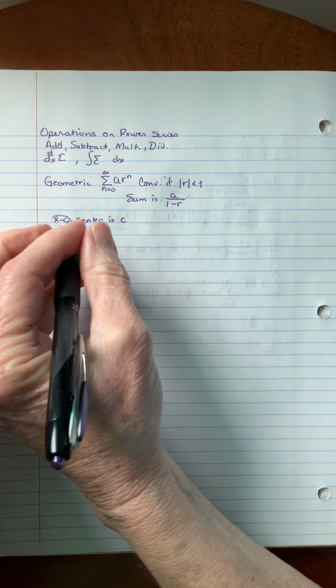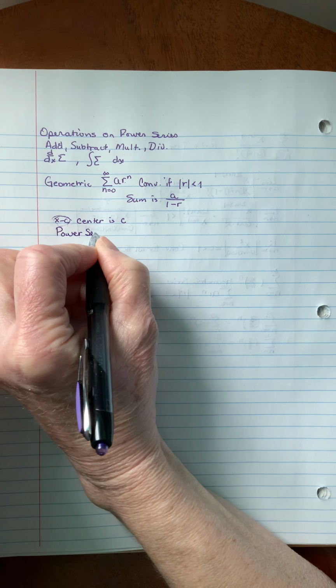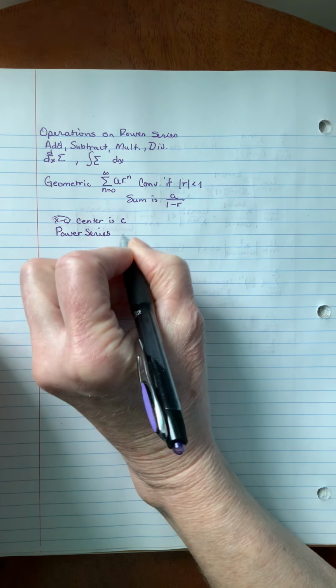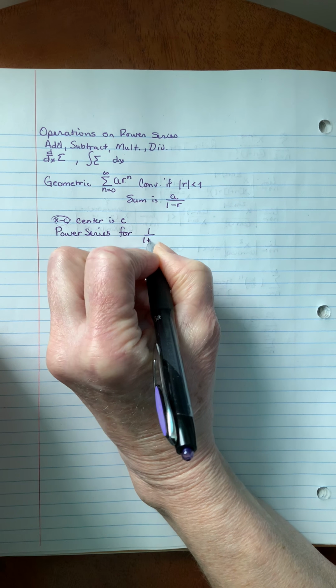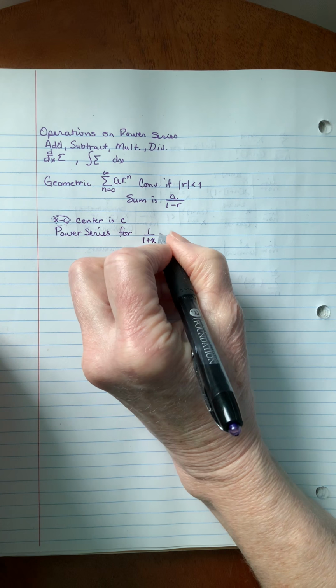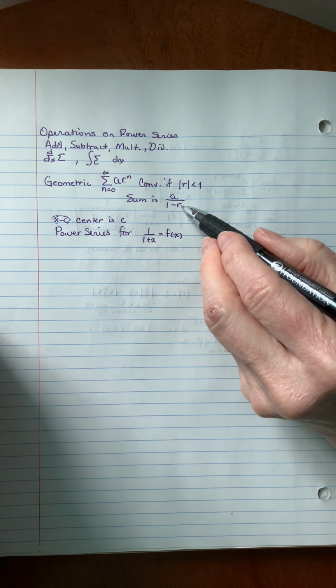First thing I want to look at is a power series for 1 over 1 plus x. Now that's a function that we can use. So the function f of x is 1 over 1 plus x. If you notice, it looks a whole lot like the sum of a geometric series.